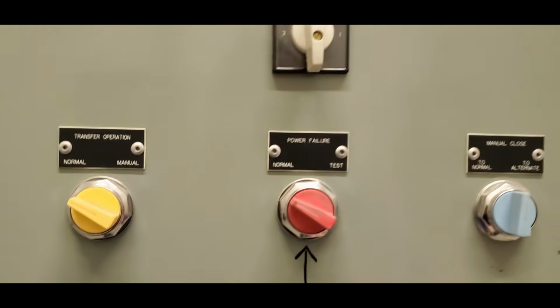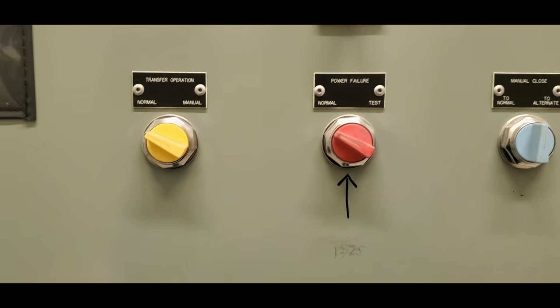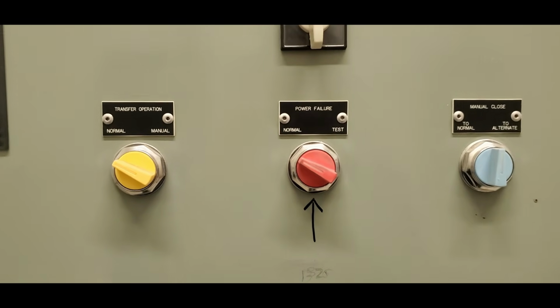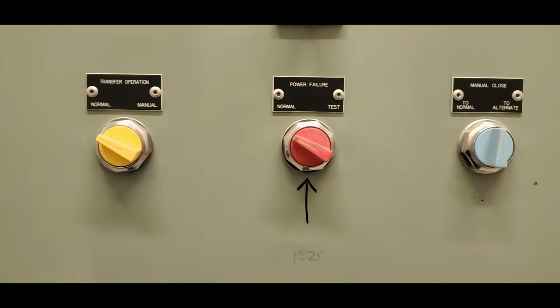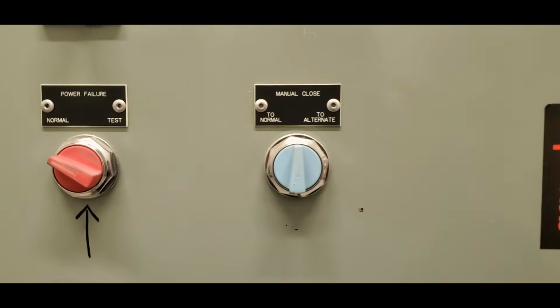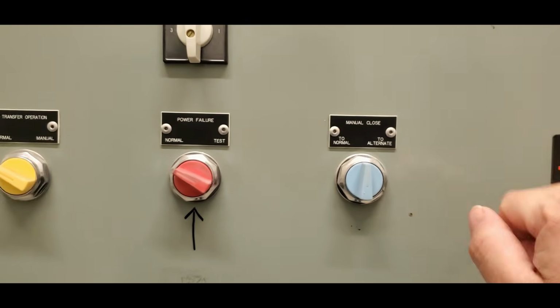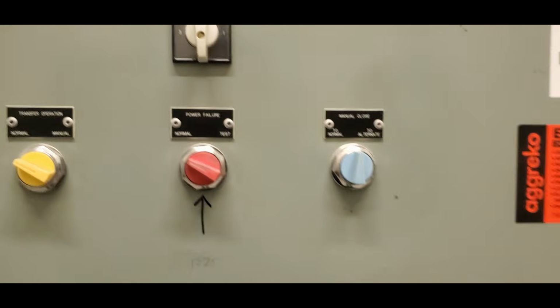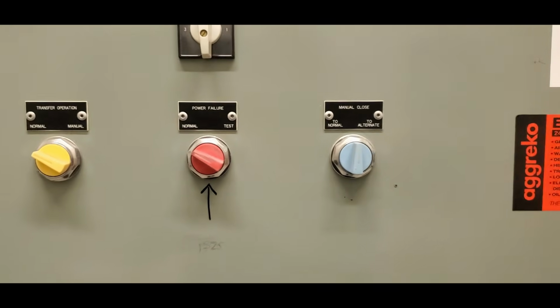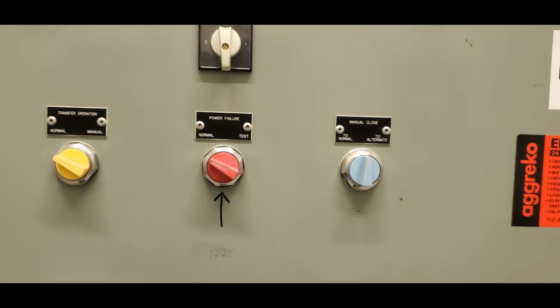This is a power failure simulator. They turn this to test to simulate a power failure instead of having to throw the breaker in this thing. And that'll cause the generator to start up and the switch to transfer. The manual close switch allows operation of the transfer switch. If the automatic transfer part of it were to fail, you can close it back to normal commercial power or to alternate power without having to actually remove the panel and operate it manually with potentially lethal voltages.